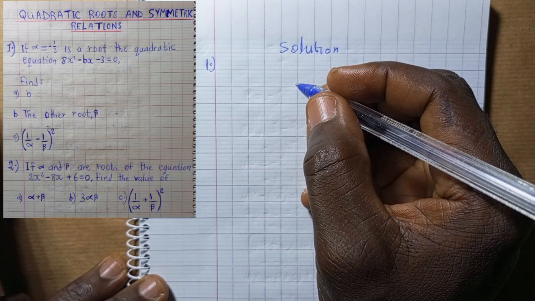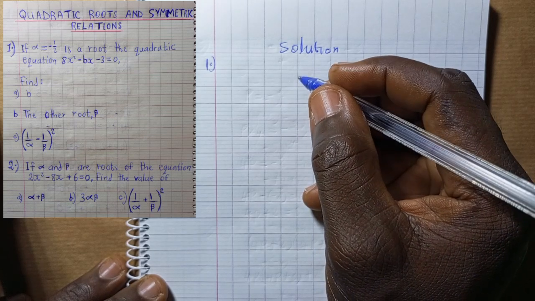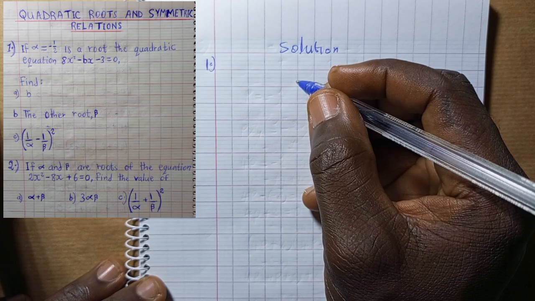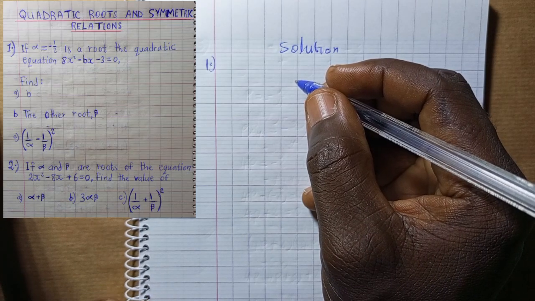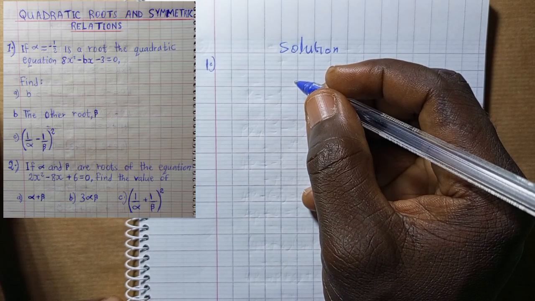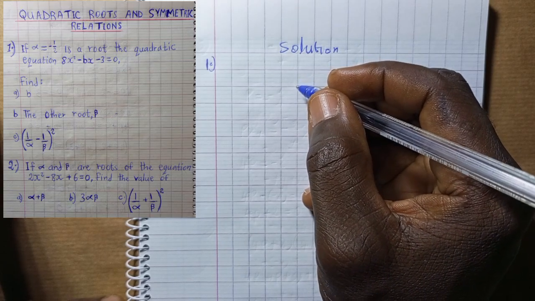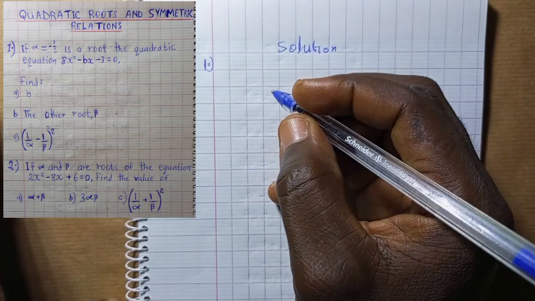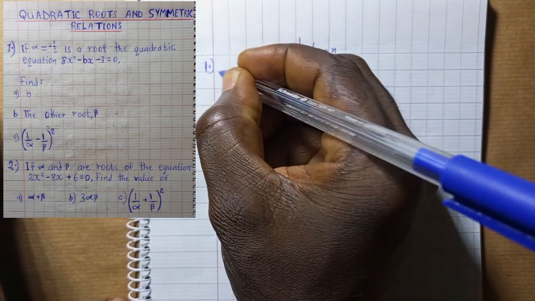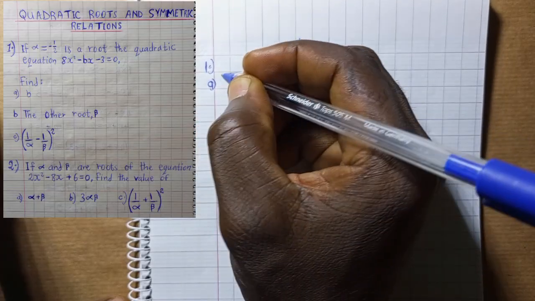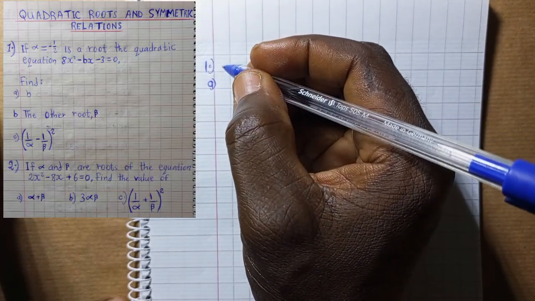Find the value of a, b, the other root, that is beta, and c, open bracket 1 over alpha minus 1 over beta, close bracket, and then square. So we'll be going through this question step by step. For the number one, for A, we have to find the value of B.